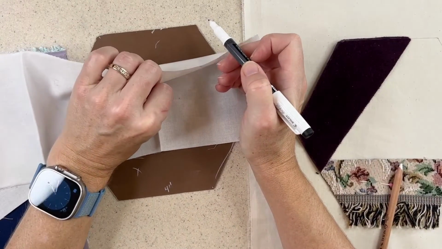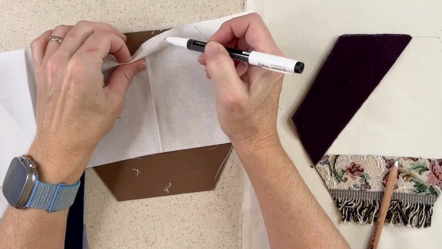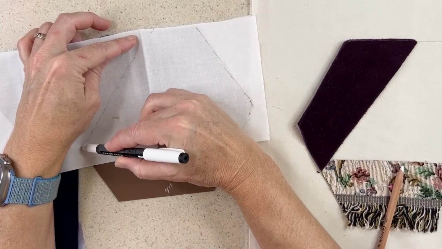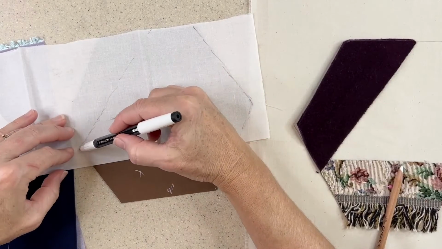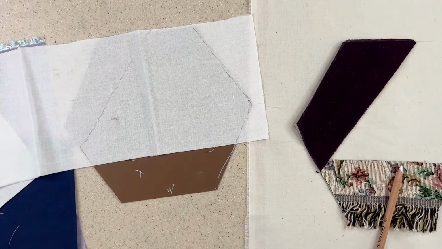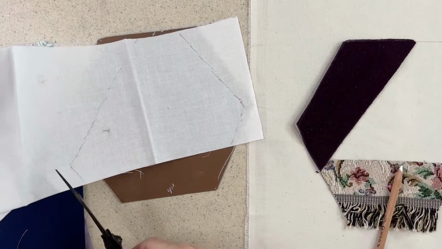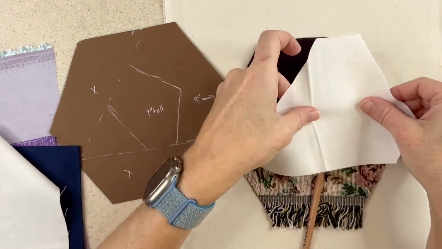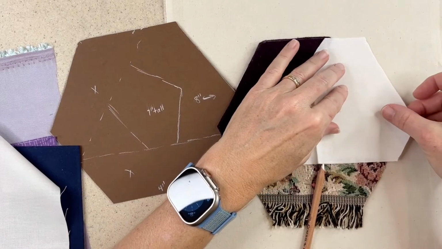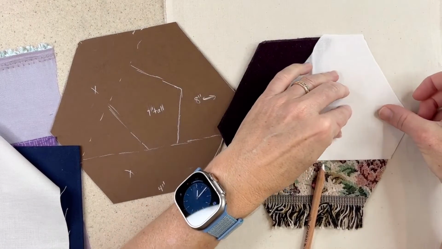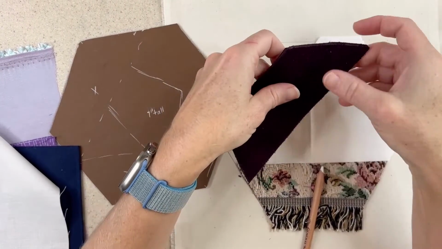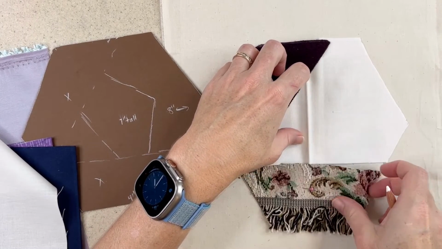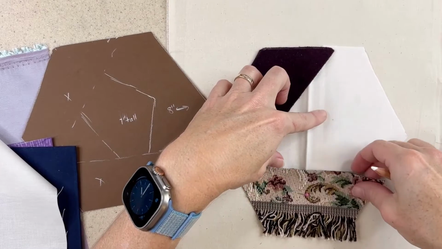So that goes from there all the way to here, go over a little more. And because we're going to be embellishing this, it doesn't have to be a perfect shape. We'll be covering the edges, but here I can just play around with it by attaching this, tucking it under this piece.